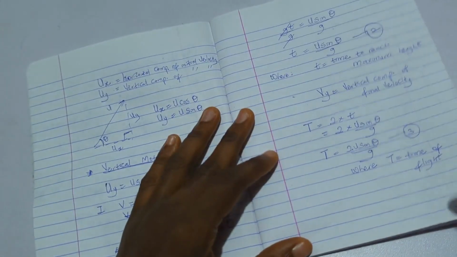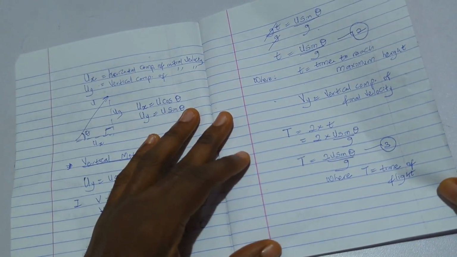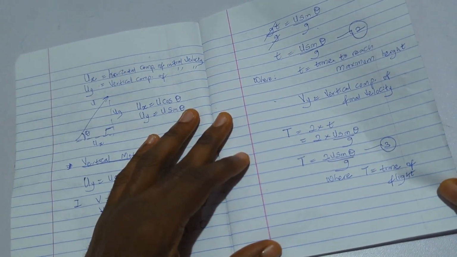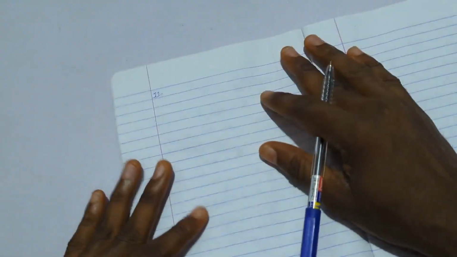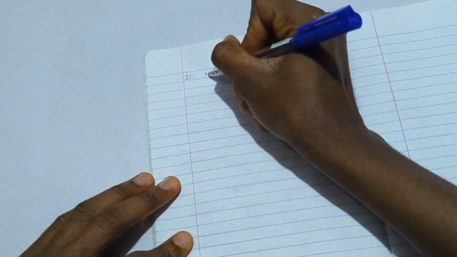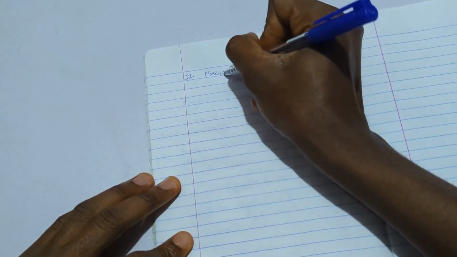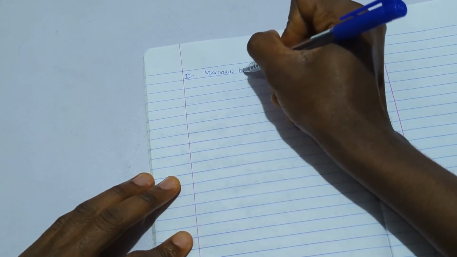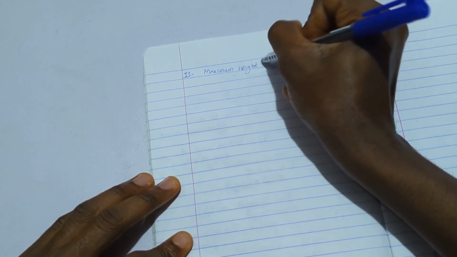Now for the maximum height, because we've gotten the time of flight, so that's very interesting. We got the time of flight already. T equals 2U sine theta over G. So the maximum height is the next interesting part now. So how do we deal with the maximum height now?